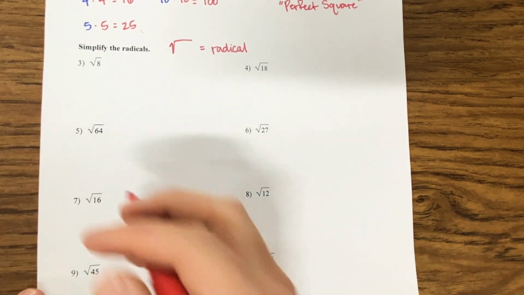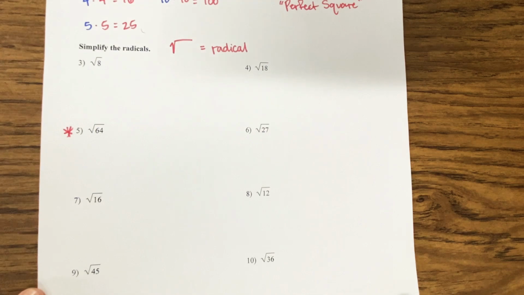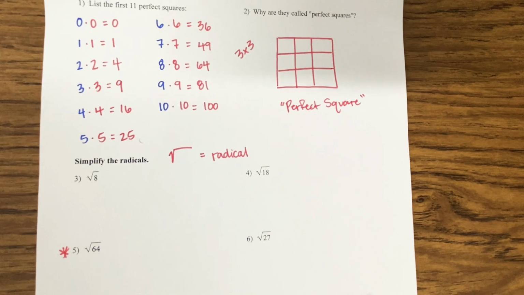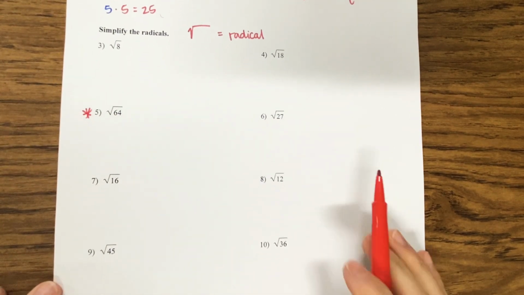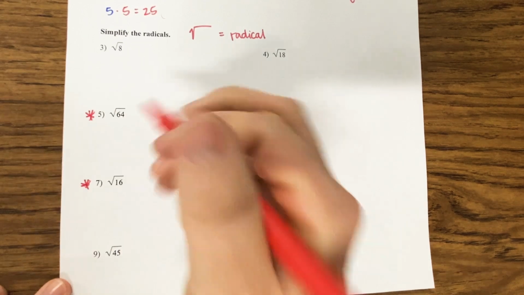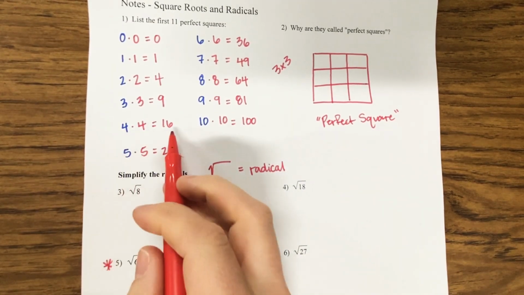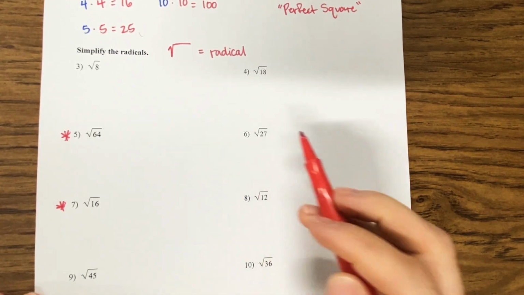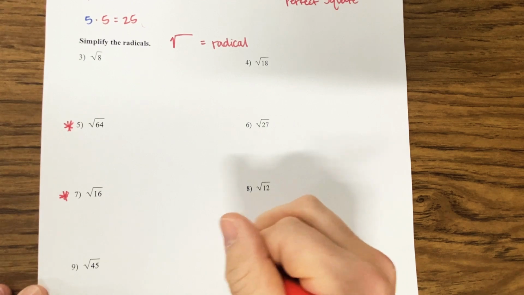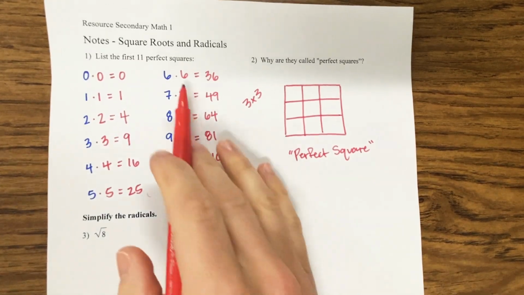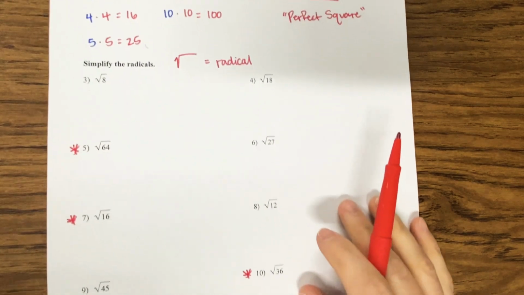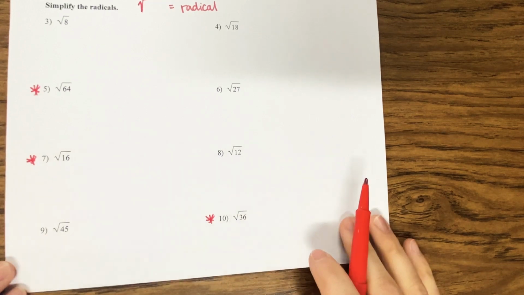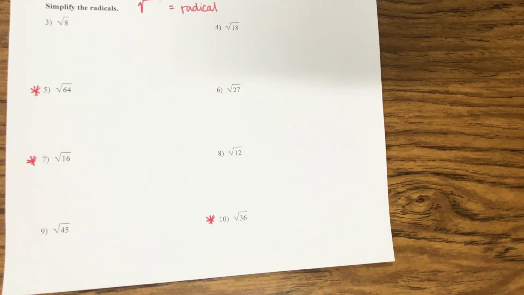I see 64, right? That was a perfect square. That was 8 times 8. I also see 16. That was another perfect square. That's 4 times 4. And I see 36. That was another perfect square. That is 6 times 6. So for now, let's just put a star by those, knowing that these are perfect squares. And I'll show you why these are perfect squares.